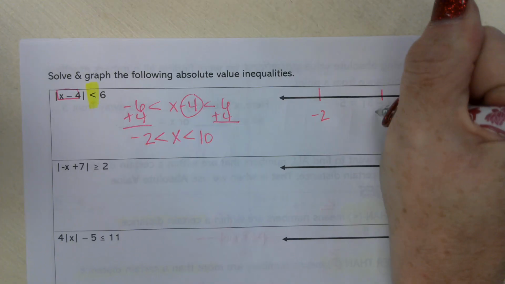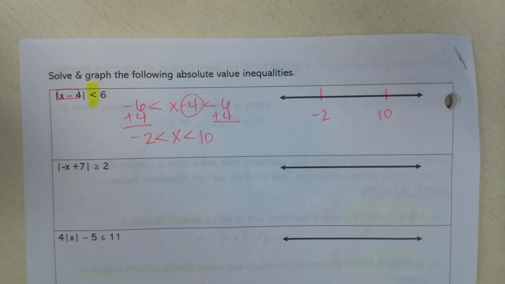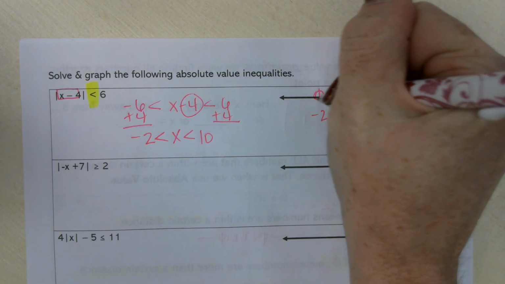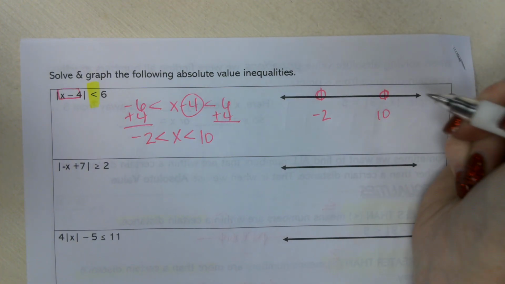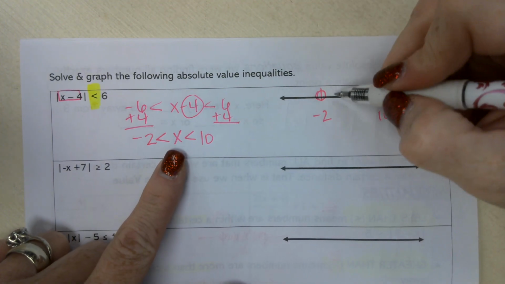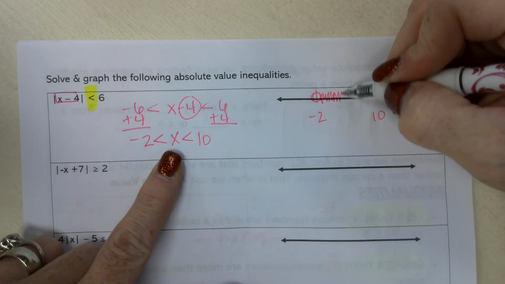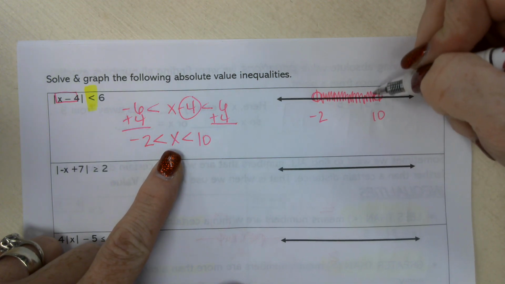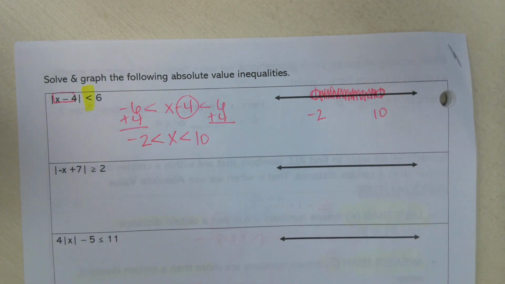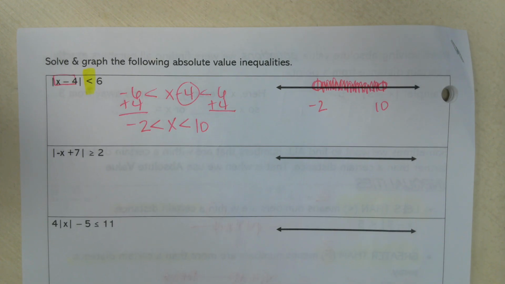So I'm going to plot a negative 2 and a 10 on the number line. They get open circles because it's less than. And my x values are between negative 2 and 10. Okay?